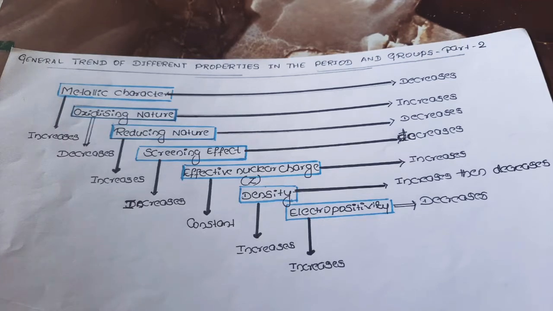Let us see. So the first property that I have taken over here is metallic character. I think I have repeated this in part 1 also, but still I have taken it. So what happens along a period for the metallic property and down the group? As we all know, metals are good conductors of heat and electricity. Why? Because they consist of free electrons.